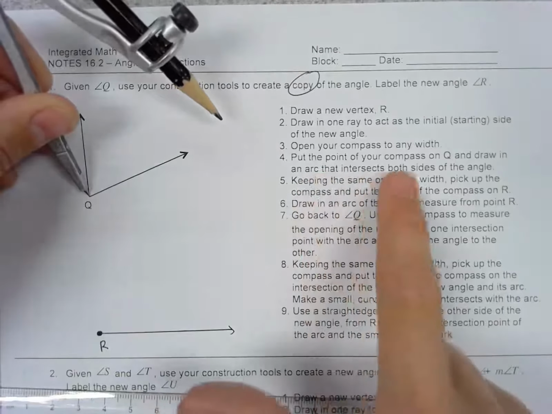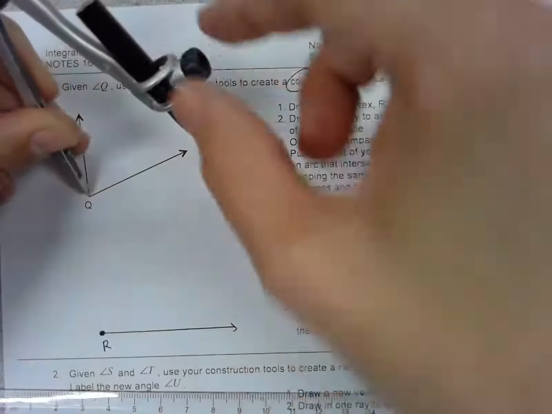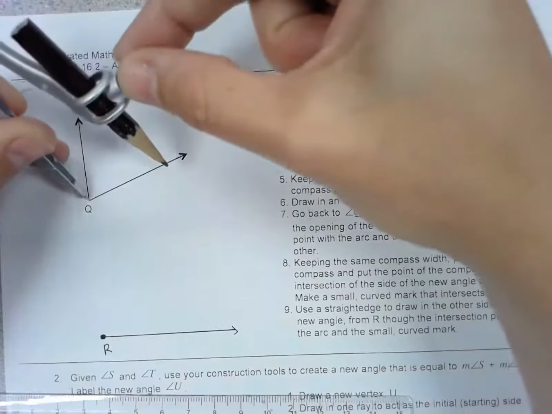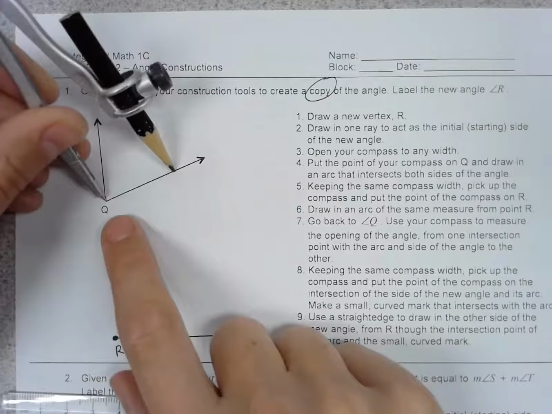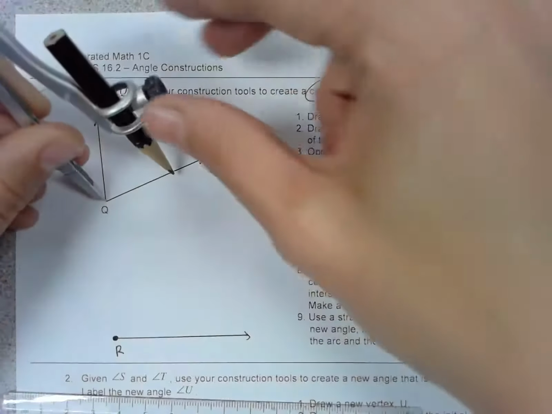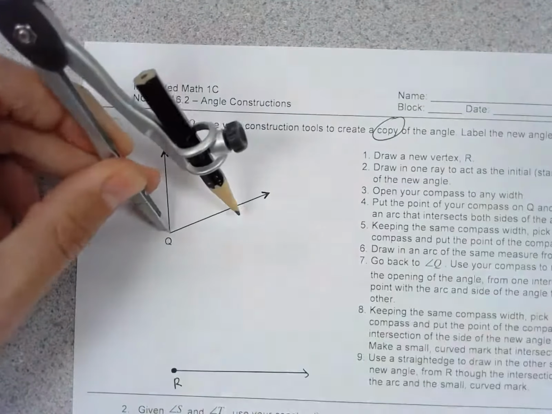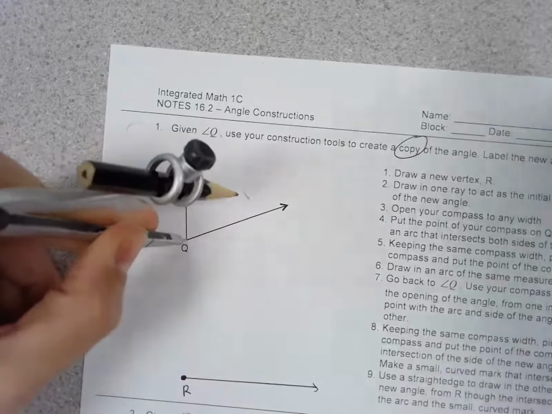It says put the point of your compass on Q and draw in an arc that intersects both sides of the angle. So I'm going to make my compass a little bit smaller so that what I'm about to draw in will crisscross this side of the angle, and then it'll also crisscross that side of the angle. Again, I do better when I turn the paper, not when I turn my hand, especially because this is my left hand and I'm right-handed.